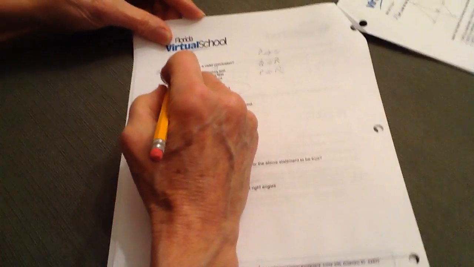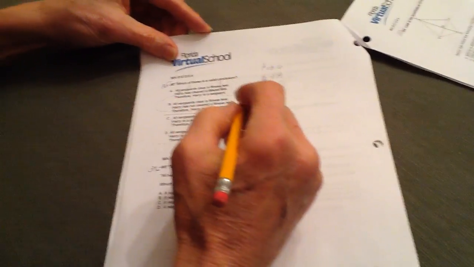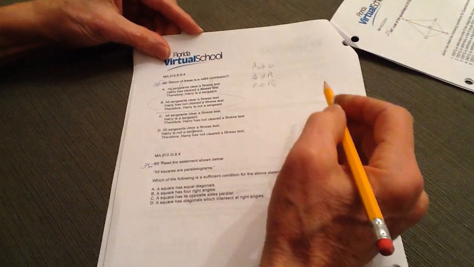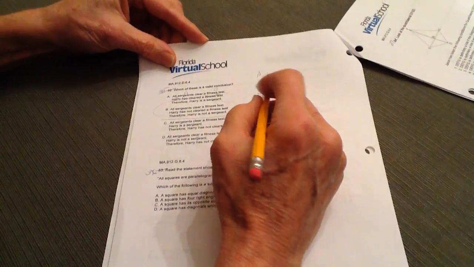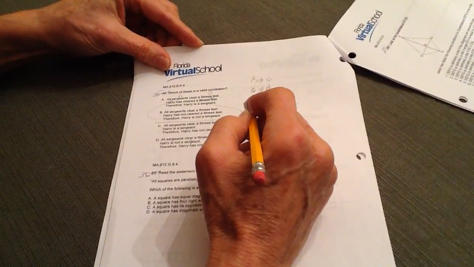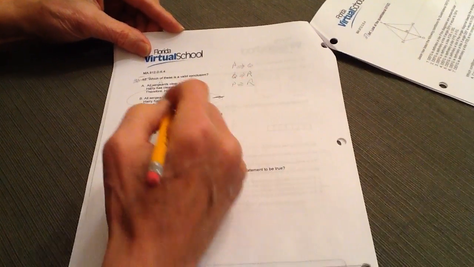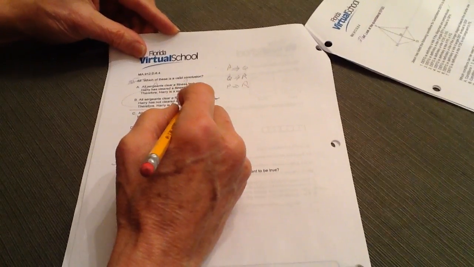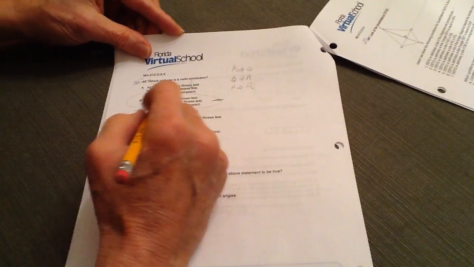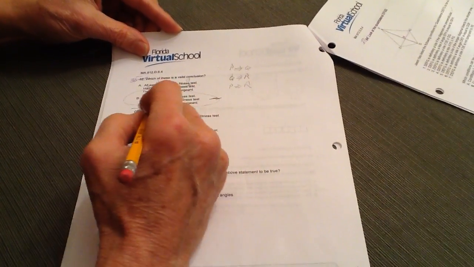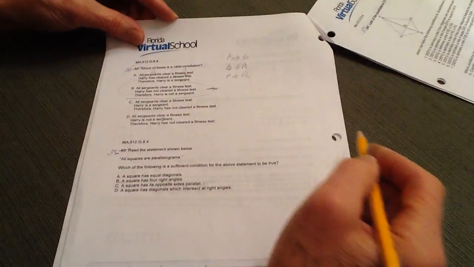All right. Next we go to here, of a what's a valid conclusion, and this is almost the same thing. If P then Q, then R, therefore R then Q, and so this is the answer to this one here. All sergeants clear the fitness test, and we know that Harry did not do it, so therefore Harry is not a sergeant. All right.